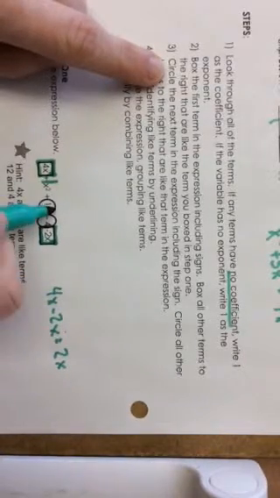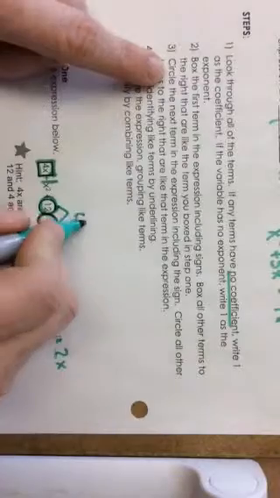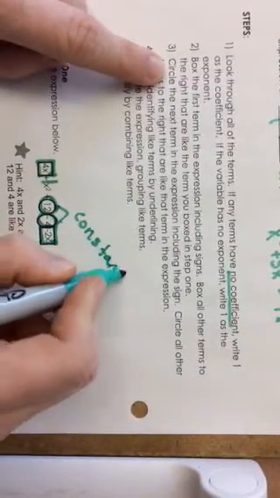Circle the next term, so the next term in the expression including the sign. So here I see 12 minus 4, those are like terms. They're both called constants, where you don't have a variable. So I would do 12 minus 4, and I would actually get 8.